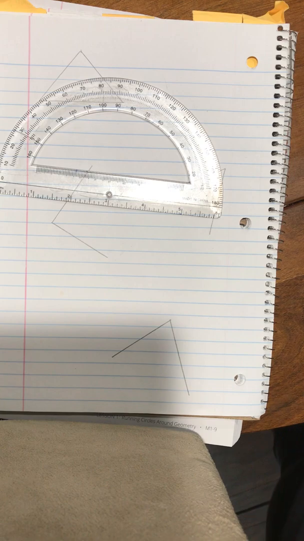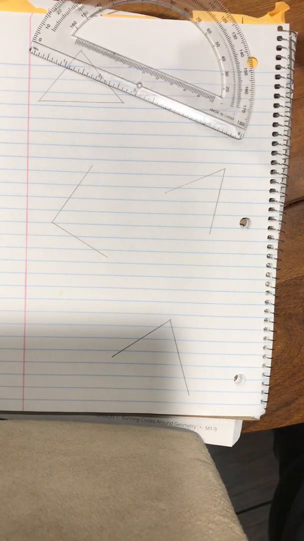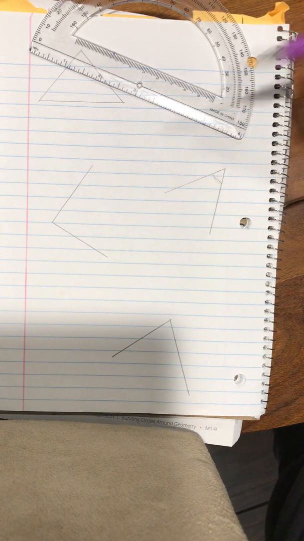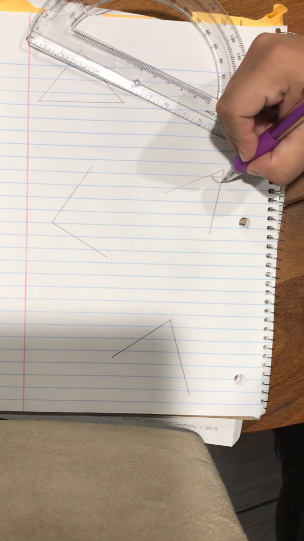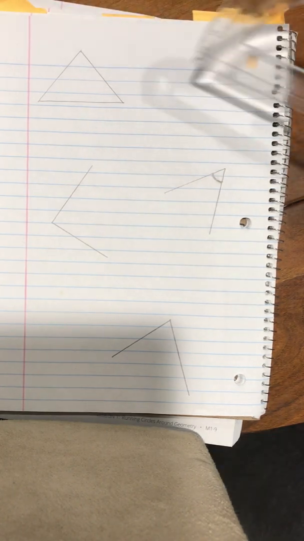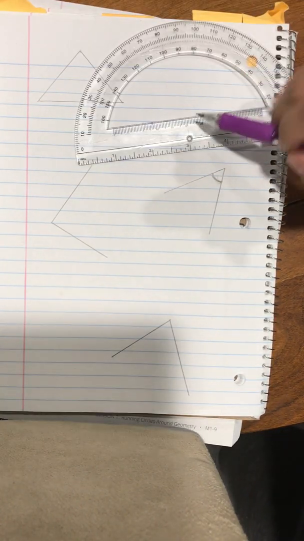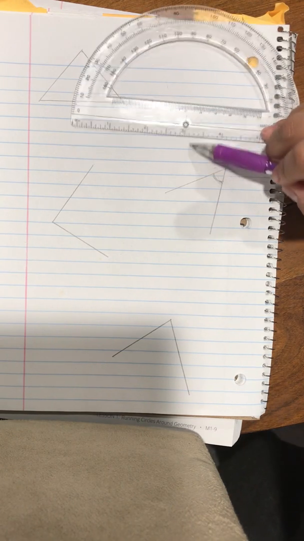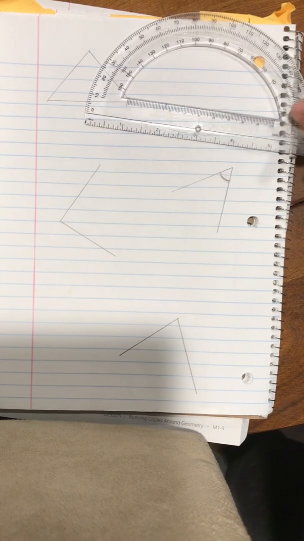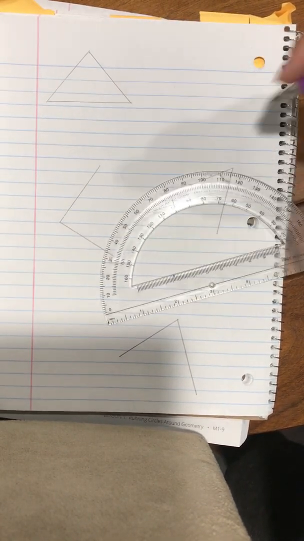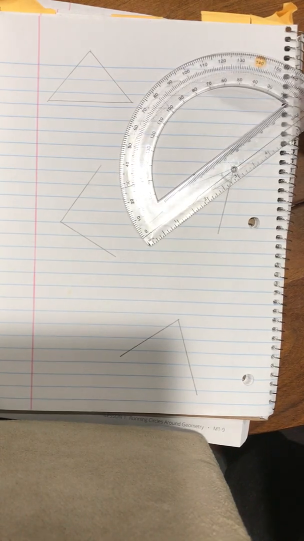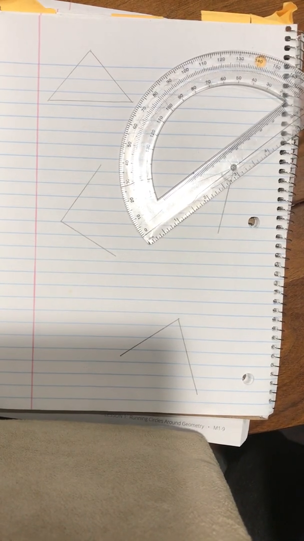If the angle looks like it's going to be greater than 90 degrees, you're going to have to look at the larger numbers. So if I wanted to measure, let's say this angle here, I wanted to know what size that angle was, I'm going to go ahead and take that protractor. Where you see this dot or this opening, some of you might just have a line or something, I'm going to put that right where the vertex of the angle that I'm trying to measure is. So hopefully you can see, notice how the point is right there.